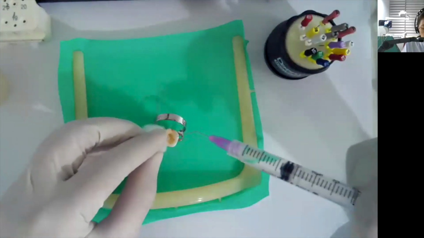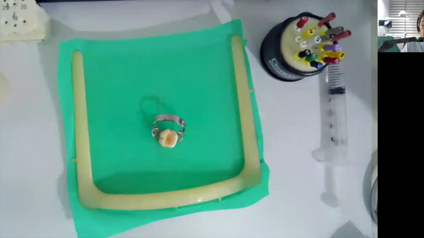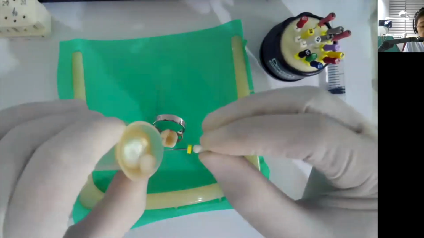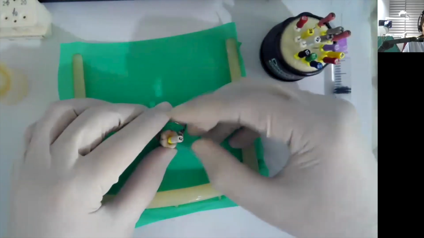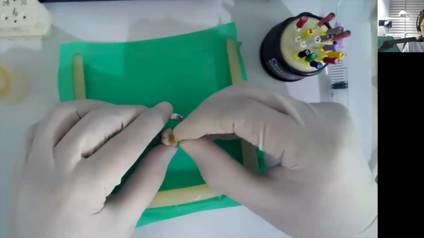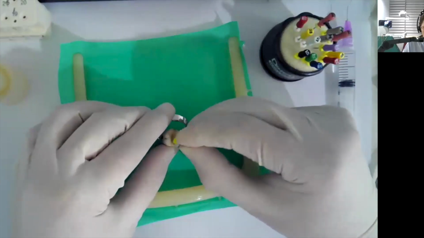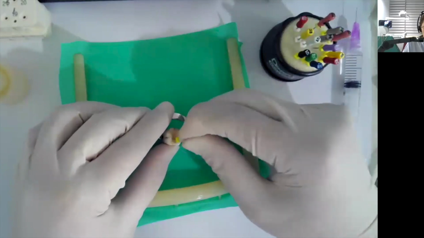Irrigate to remove the debris. Then here's the size 15, still measured at 22.5. Some EDTA. Okay. See, it's not that difficult, because this type of file is quite aggressive and it is bendable.